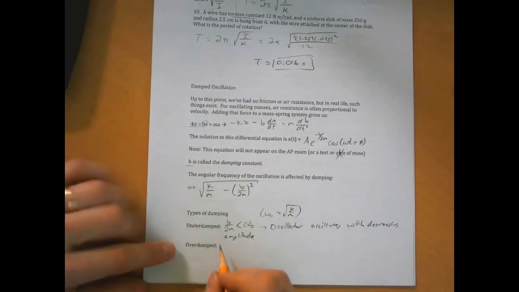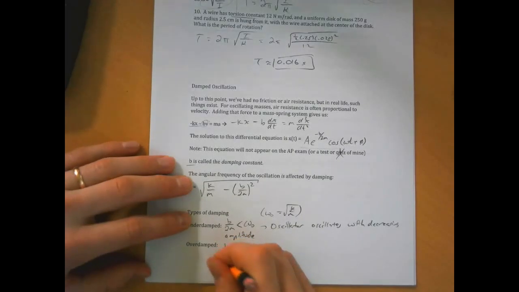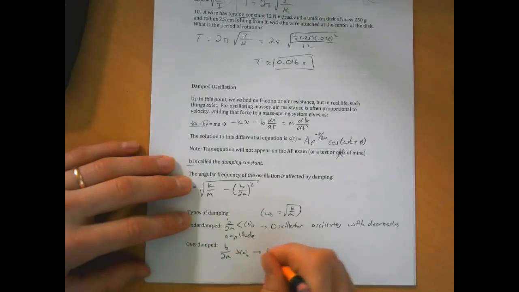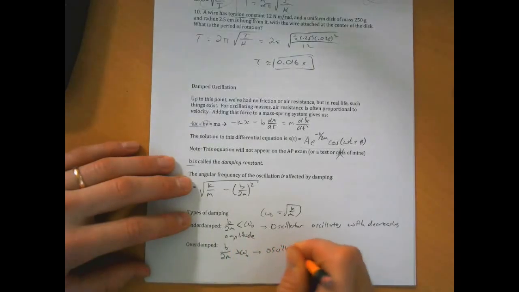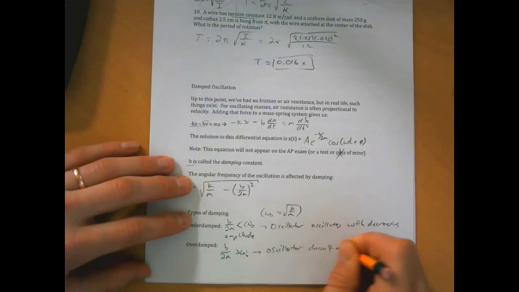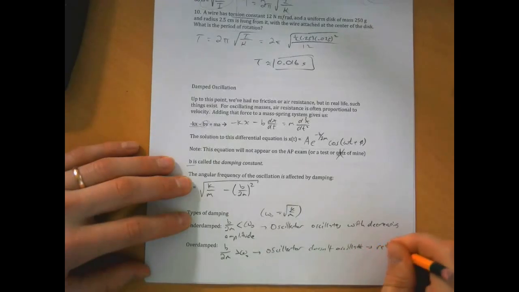An overdamped oscillator happens when B over 2m is greater than omega naught. The oscillator, well, it's no longer an oscillator because it doesn't oscillate. It just returns to equilibrium.